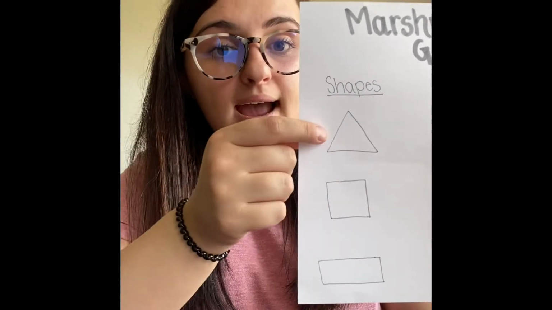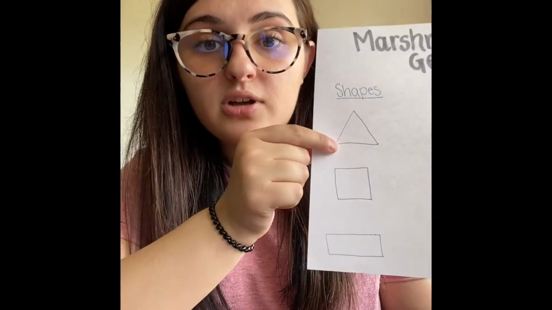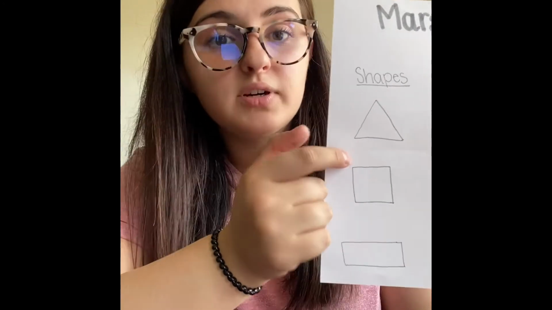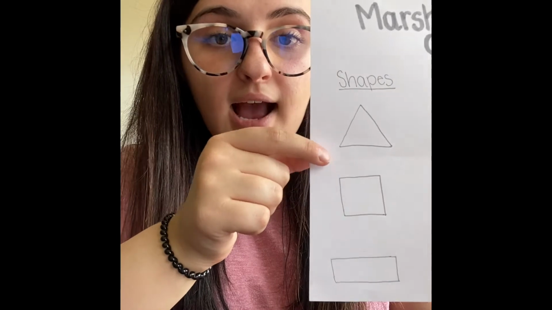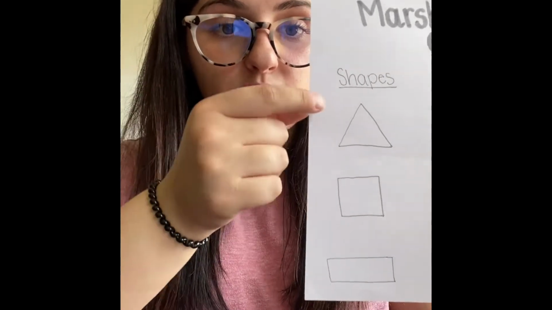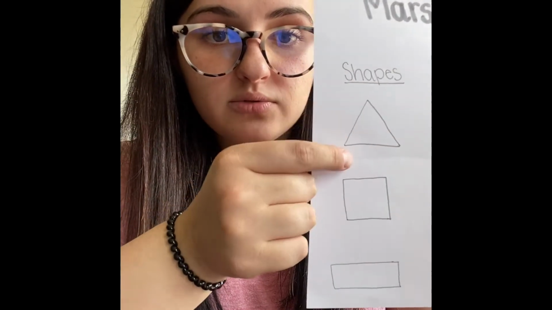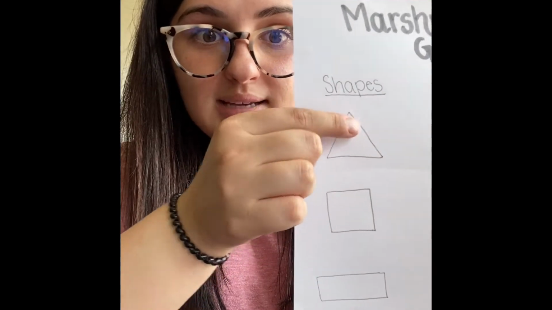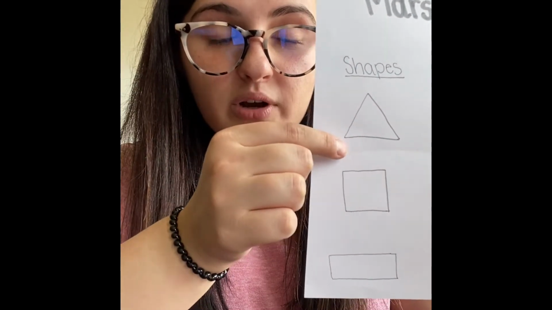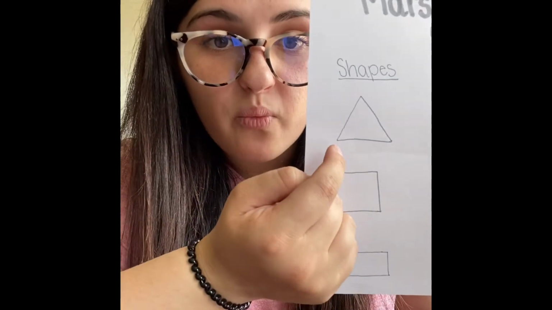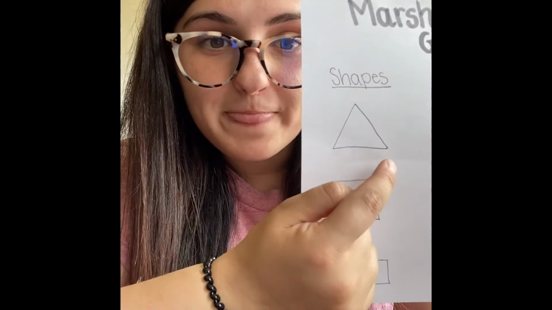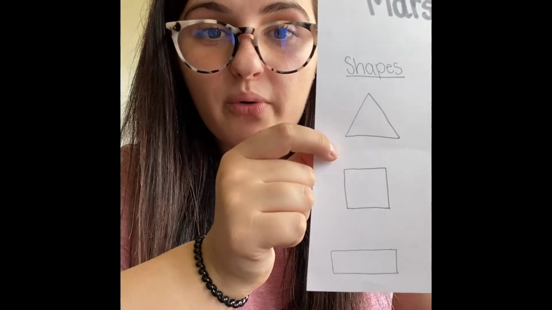That's right, they're called sides. Now, when 2 sides come together in a shape and make a point, it's called a vertex. And the plural word for vertex is vertices. So next, we're going to go ahead and count the number of sides in each of our shapes. So the triangle has 1, 2, 3 sides. And then we're going to go ahead and count the number of points in our shape. So there's 1, 2, 3 vertices or points.